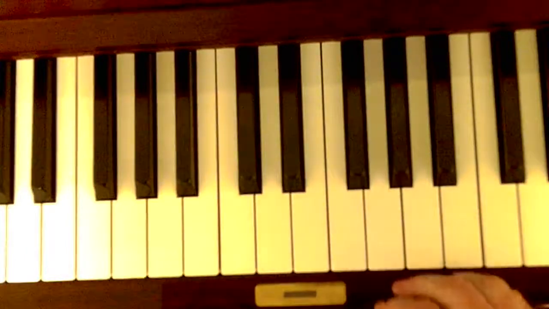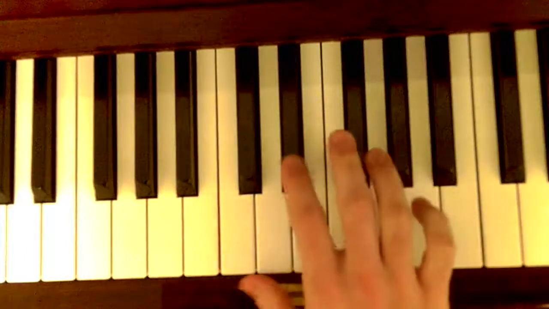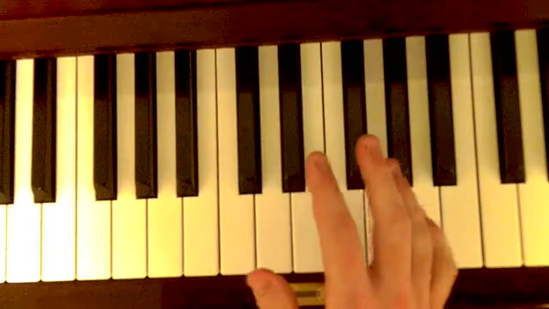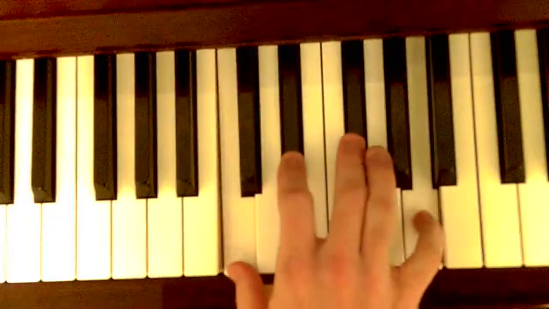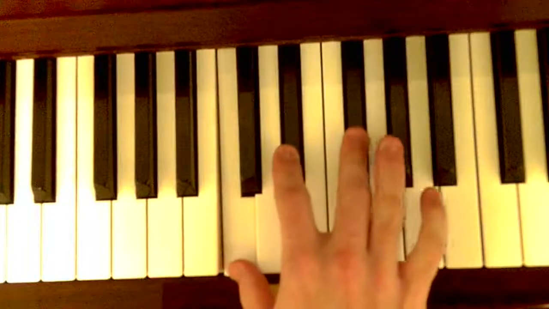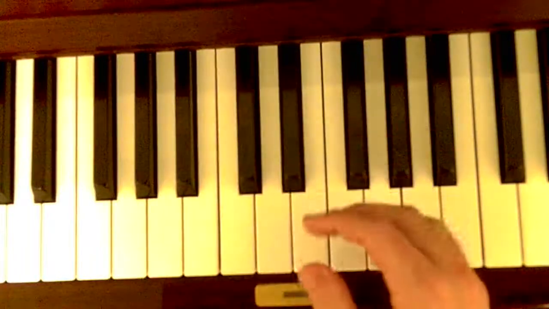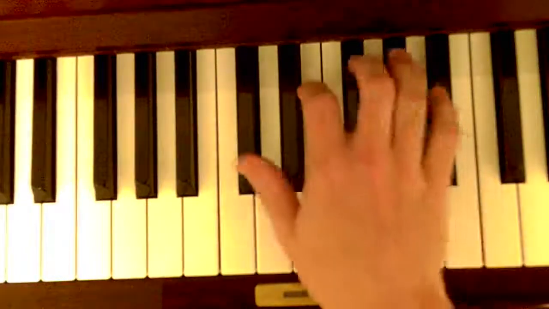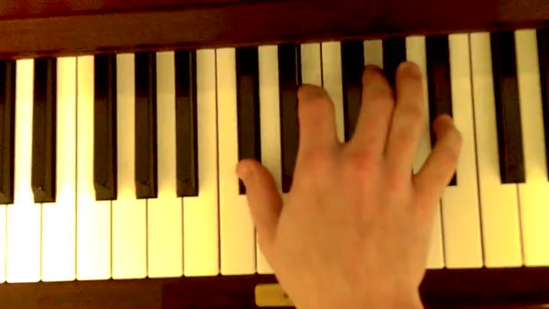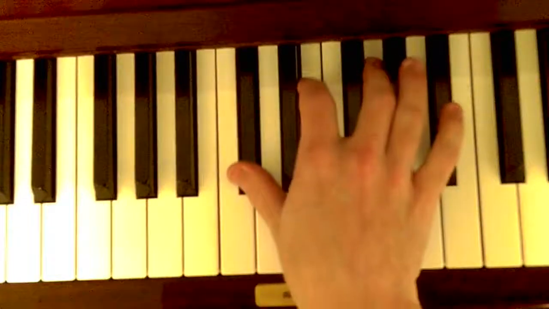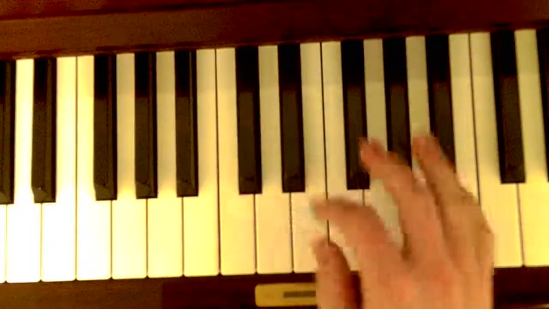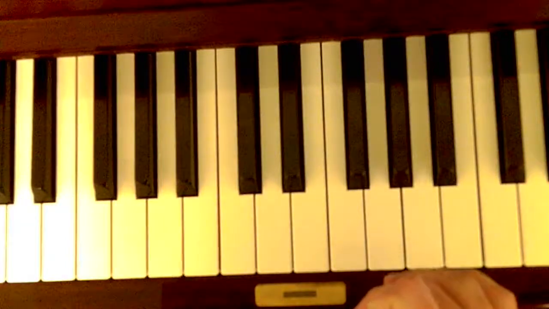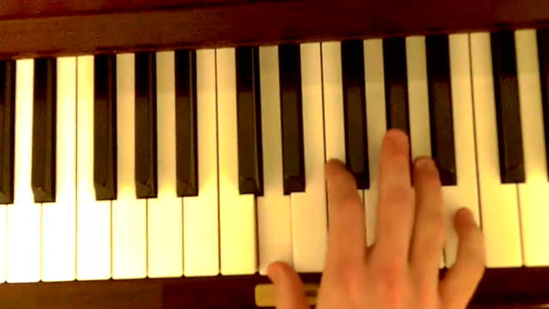And those 3 fully diminished 7th chords are as follows. The C fully diminished 7th chord, the C sharp fully diminished 7th chord, and the D fully diminished 7th chord.